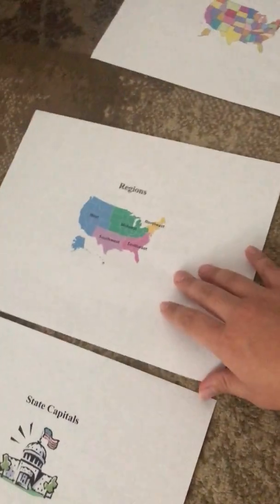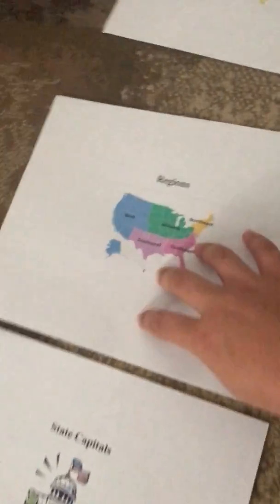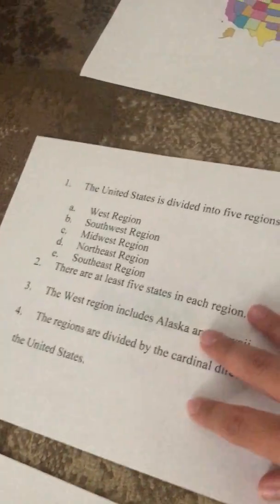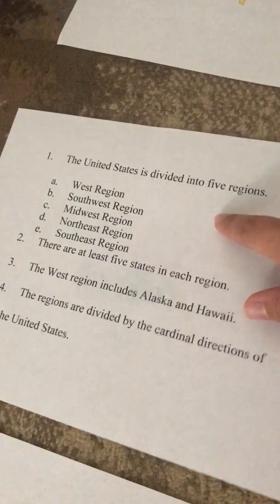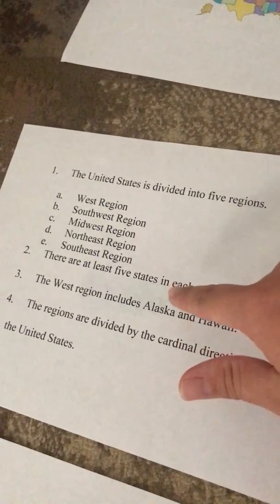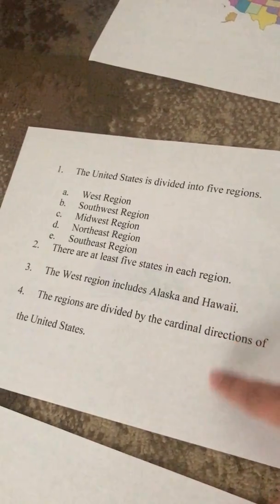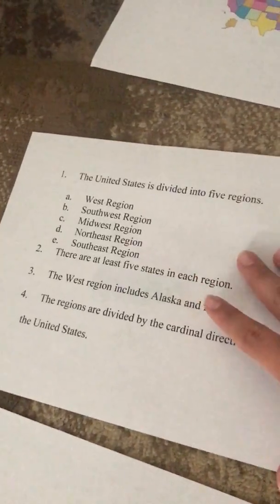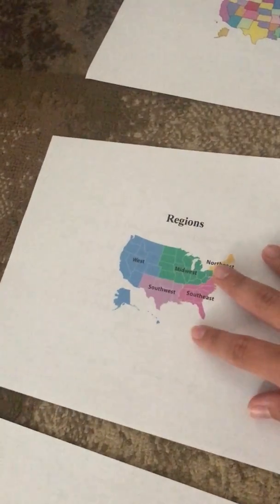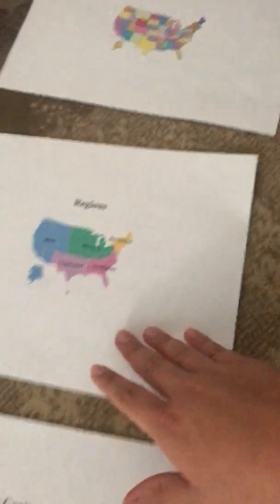That way students who either have a condition or disability, or even just want to read ahead, can find out these fun facts before we start the lesson. Day two is regions, and it's also a map, just divided into the regions. Flip it over, kind of the same idea, just giving information about the 5 regions, what the 5 regions are, how many states are in each region, not forgetting Alaska and Hawaii, and how basically the regions are based off of the cardinal directions, so east side, west side, and so on.